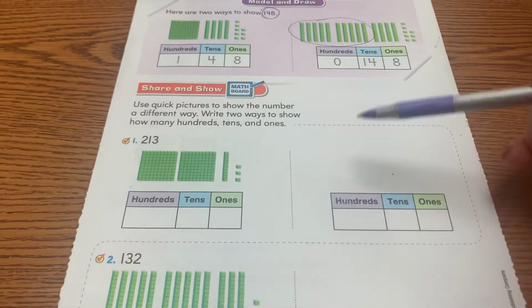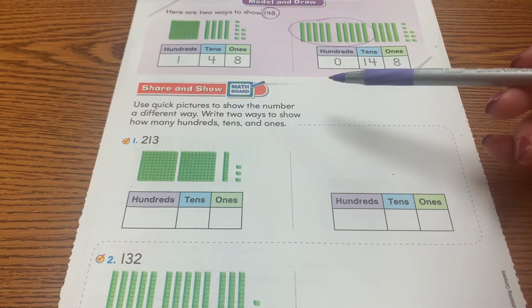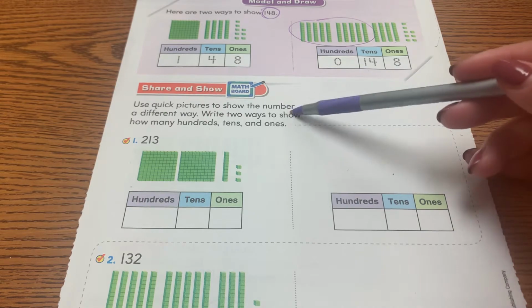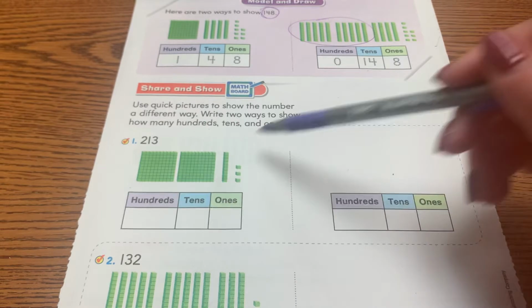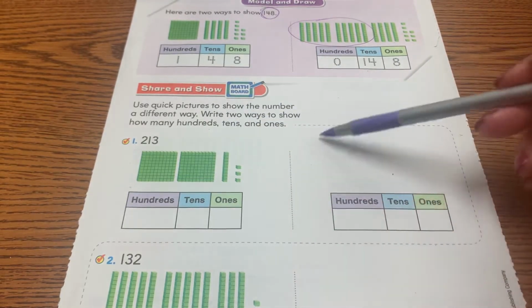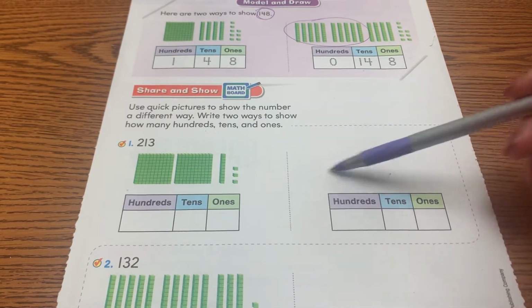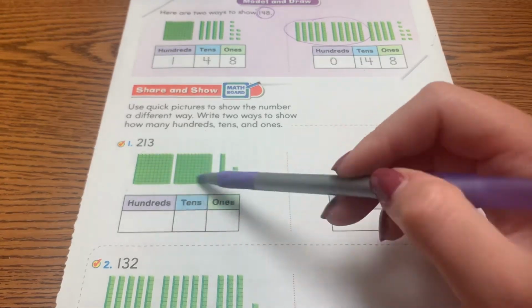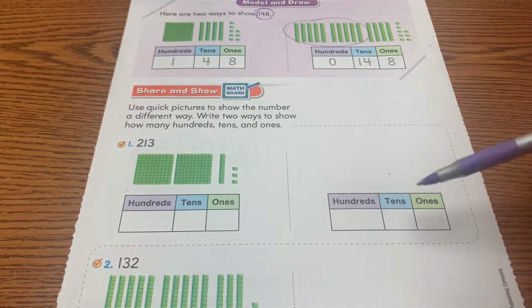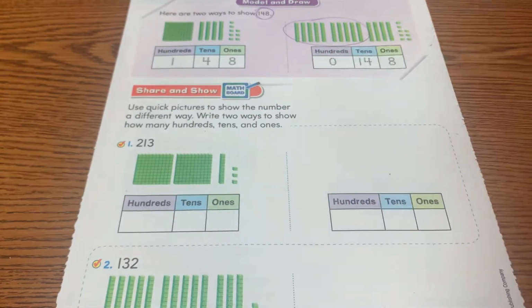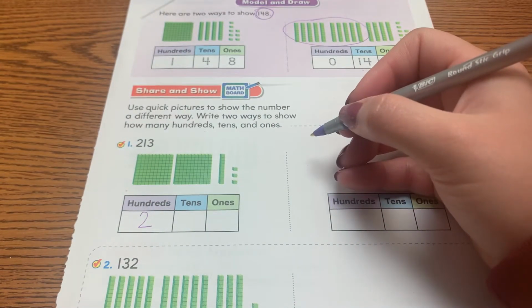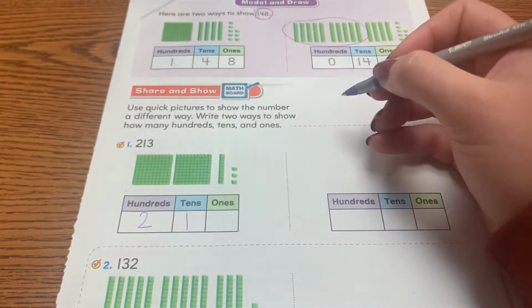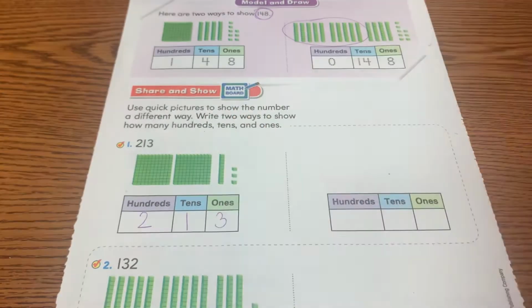Use a quick picture to show the number a different way. Write 2 ways to show how many hundreds, tens, and ones. They want you to break these up, okay? They don't mean that they want you to write it in standard form and expanded form, okay? They want you to still use these and move the hundreds over into the tens. So, how many hundreds do we have here so far that we can put in the chart? 2. How many tens? 1. And how many ones? 3.